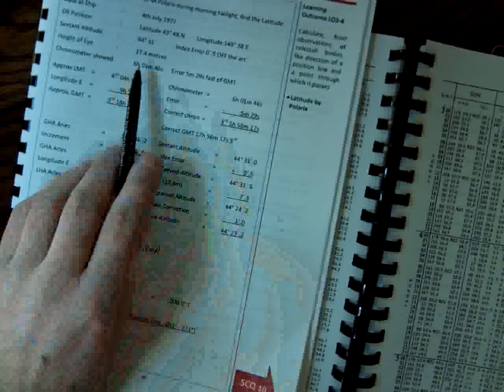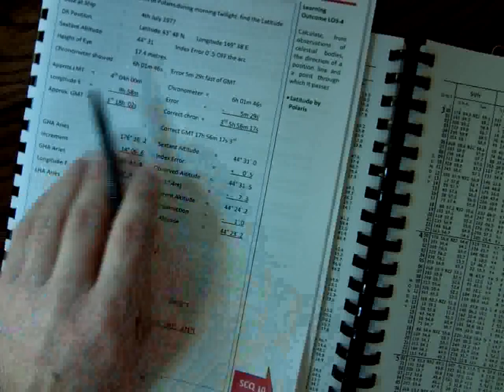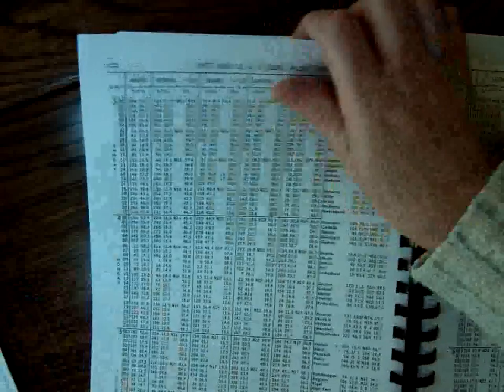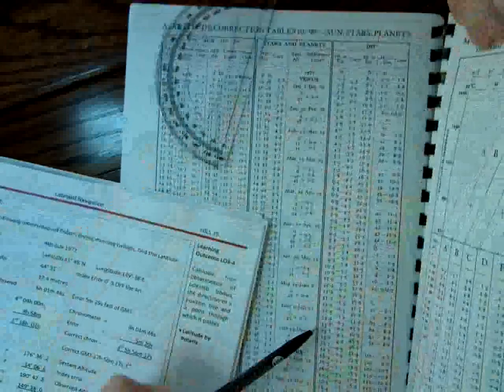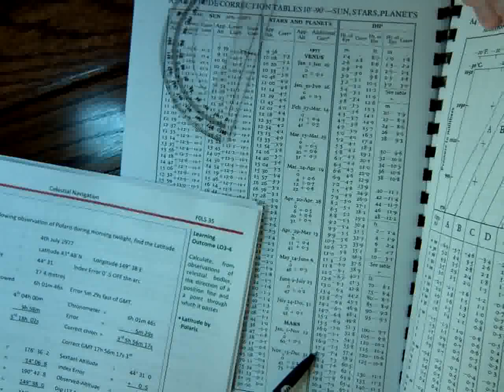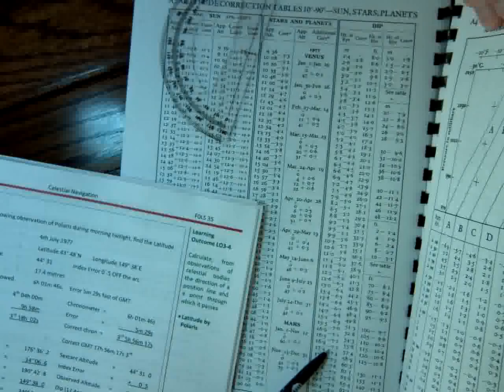We're told that our dip, our height of eye, is 17.4 metres. So dip relates to a height of eye of 17.4 metres. So we go in the tables, the dip table, and we go along to find the nearest to 17.4, and then we read the value directly above the value. So 17.4 on the left, the value of the correction is minus 7.3.